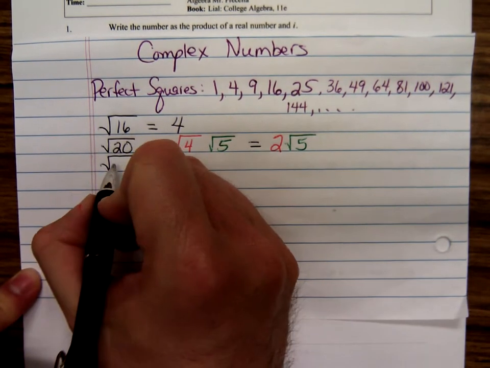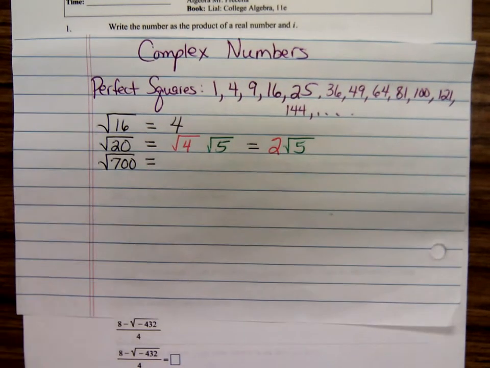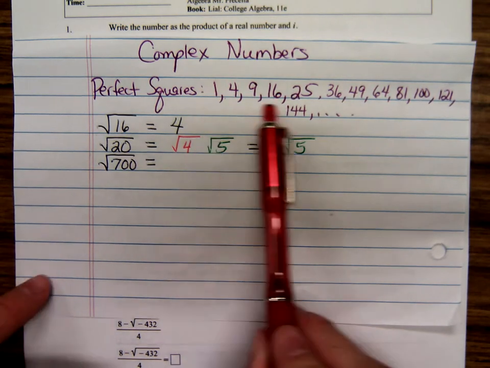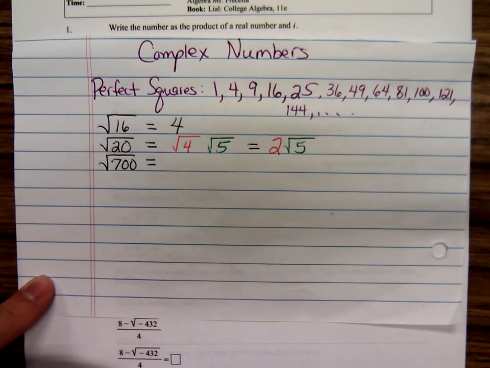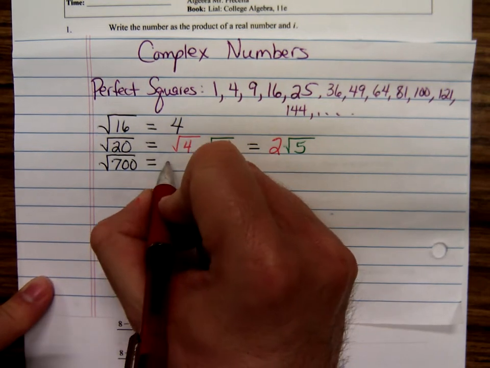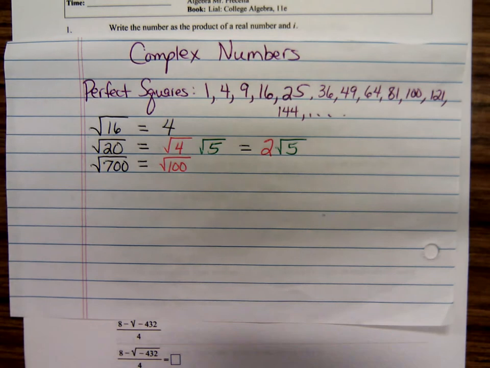Suppose we had something like the square root of 700. Well, quite a few of these perfect squares would divide evenly into 700, but generally if you can spot the biggest one, that's going to simplify it faster. At 700, I would think of 100 times what?